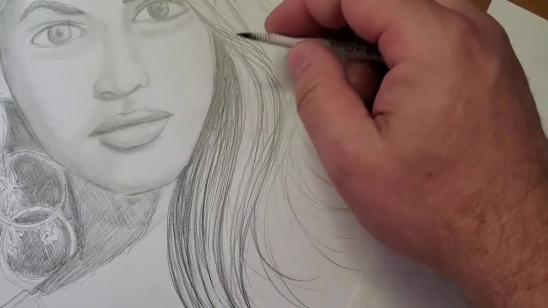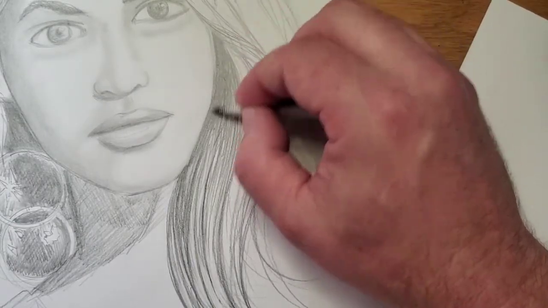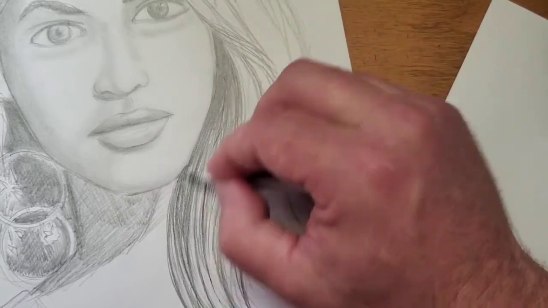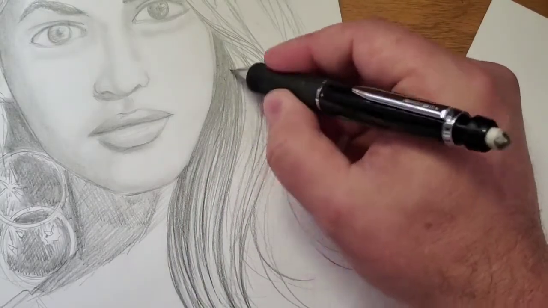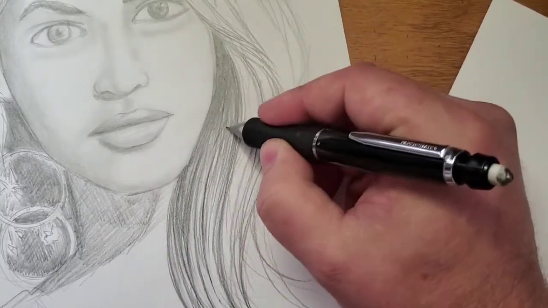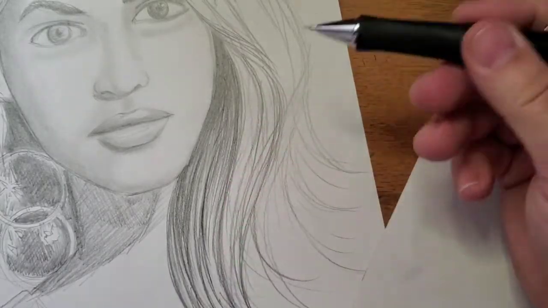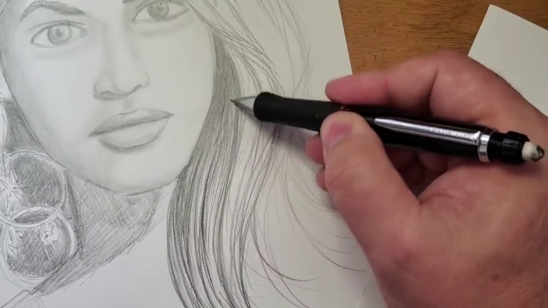Yes, you can blend your hair, but once again, be careful not to overdo it. You don't want to smear your texture or obliterate it by doing too much blending. You've got to follow the direction of the lines. If the hair is flowing in that general direction, then your lines need to flow in that same general direction.